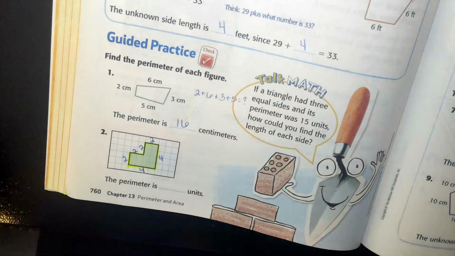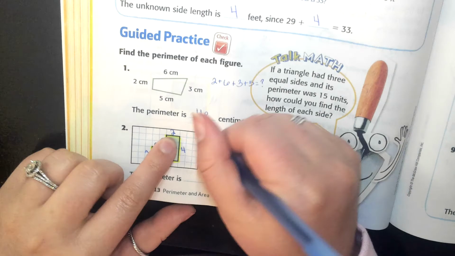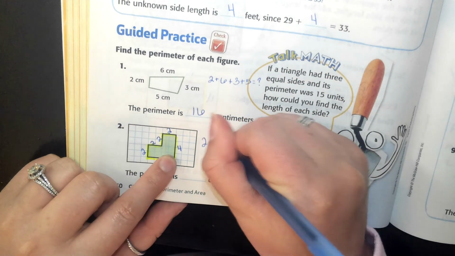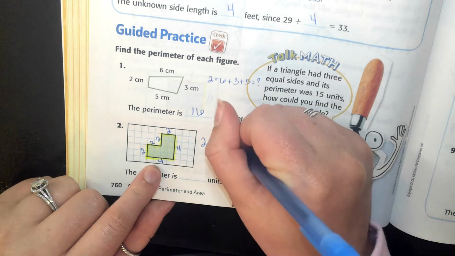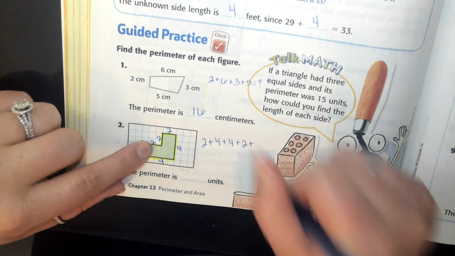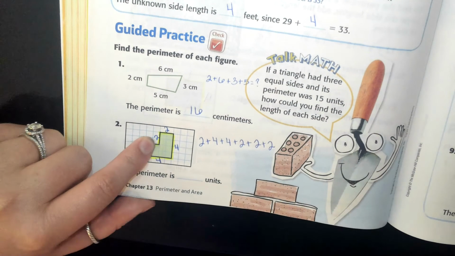Okay, so how do I find perimeter? I add up all the side lengths. So I have a 2 plus a 4 plus another 4 plus this 2 plus this 2 plus this 2. Whoa, that's a lot of 2's.